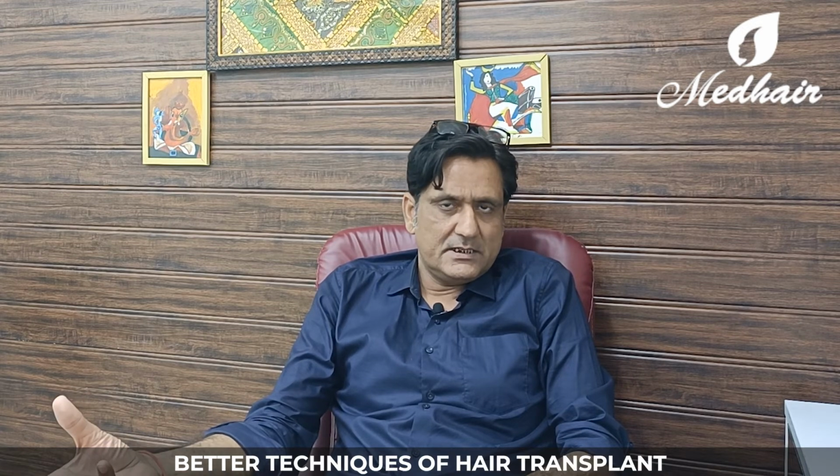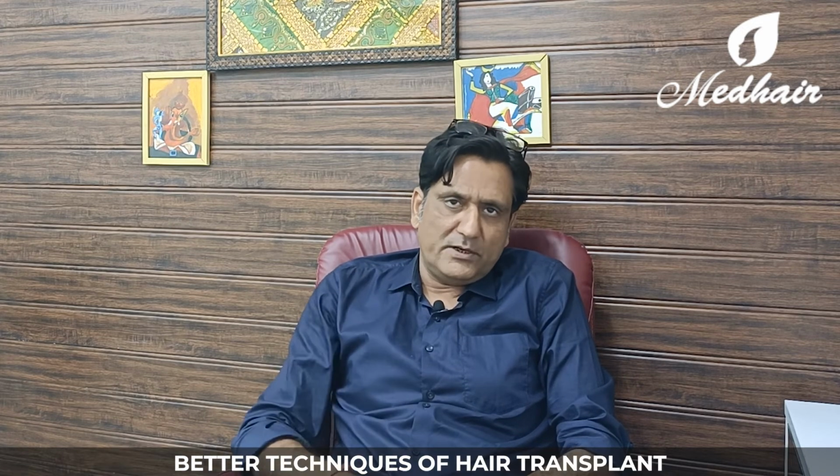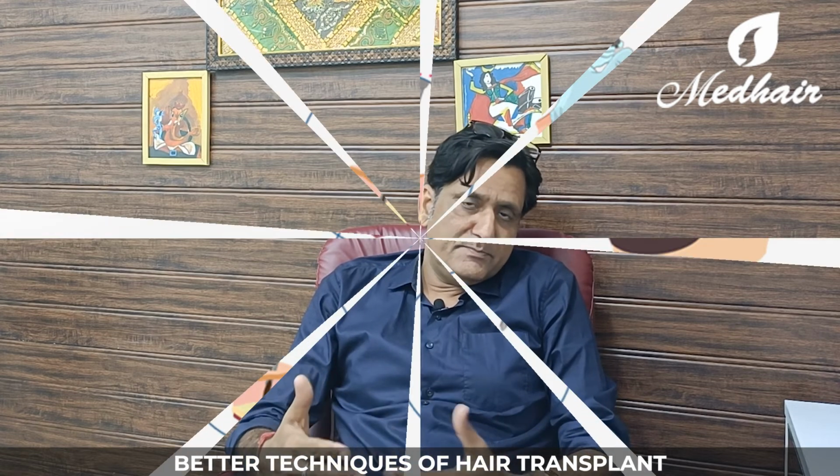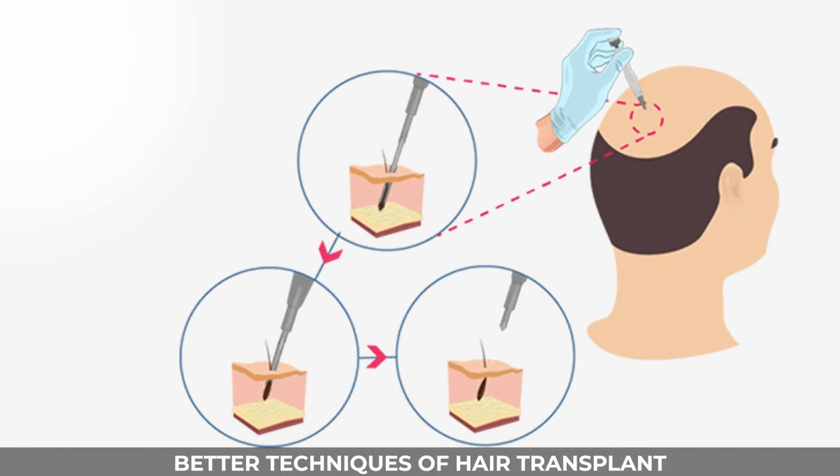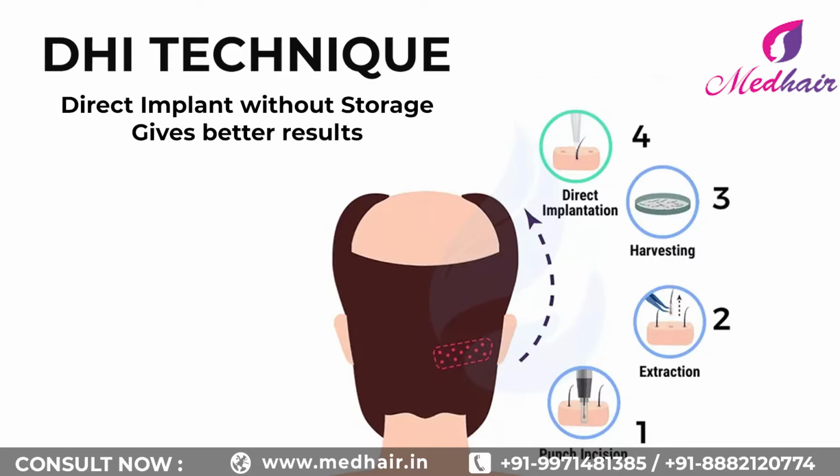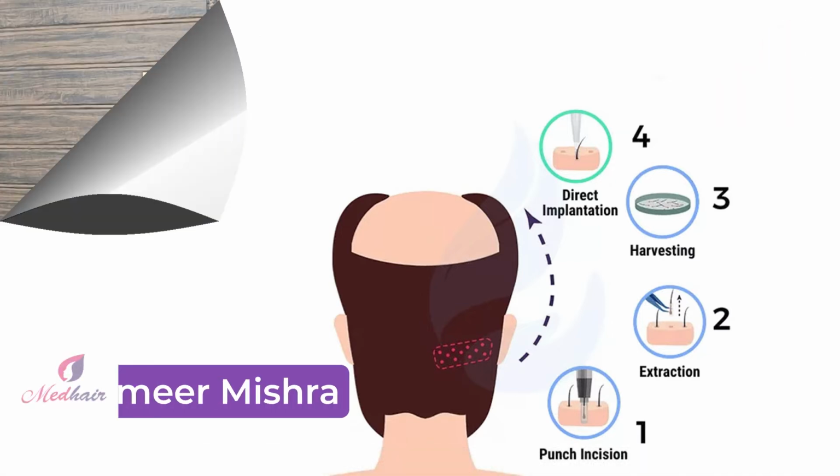And in purely FUE technology, what we do is we take out the grafts, we store them in normal saline outside for 2 to 3 hours, and then we implant them onto the bald area. And the difference between FUE and DHI is that in DHI we do not store the grafts outside the body. We first make the spaces, we take out the grafts, and we immediately implant the grafts onto the bald area.